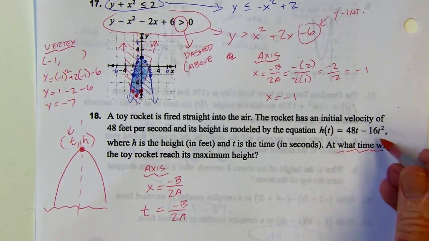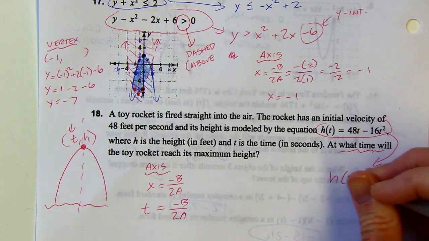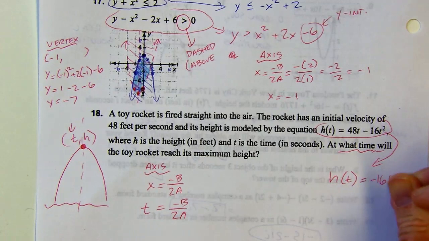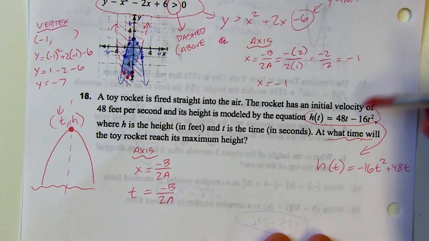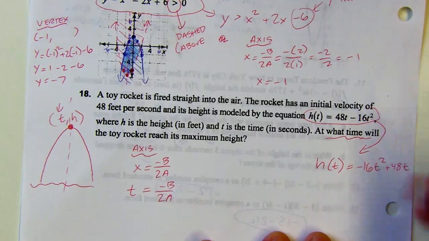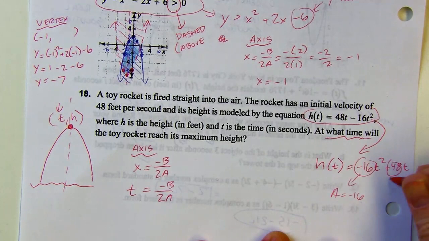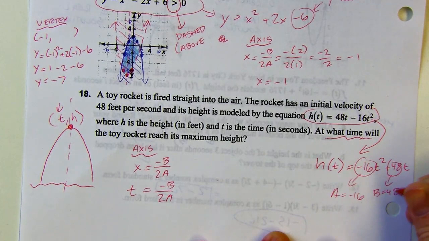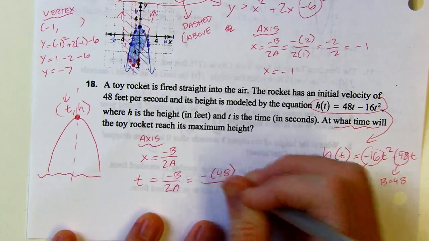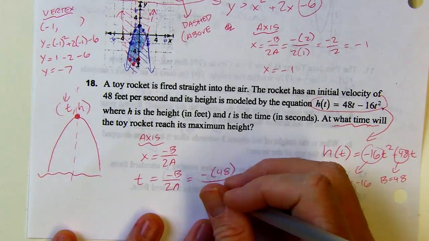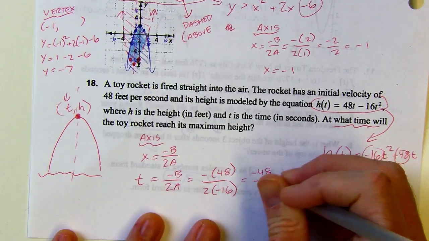Oh, and this is interesting too, heads up here. This is not in standard form yet, so I'm going to rewrite it like this. It's really easy to say that your a is 48 and your b is -16, but that's not the case. a is -16 and b is 48. So that's going to give me -48 over -32.